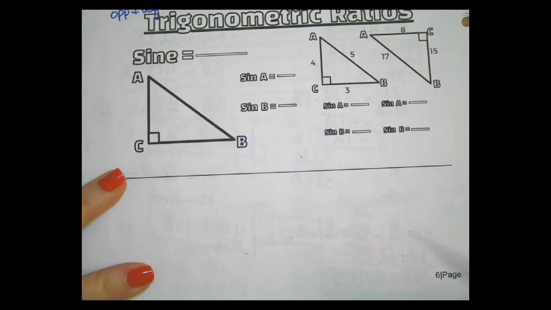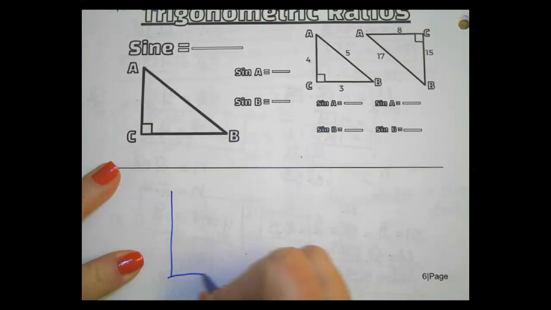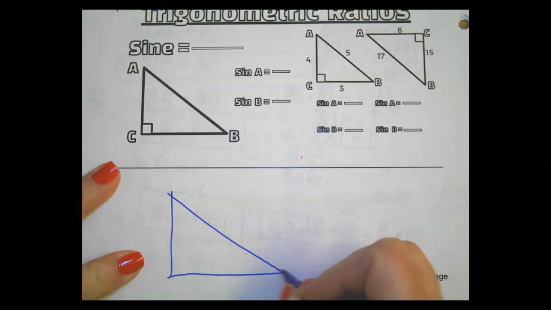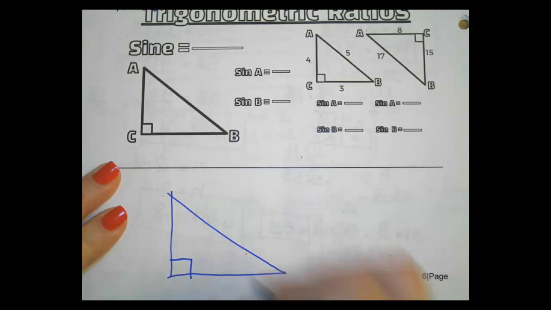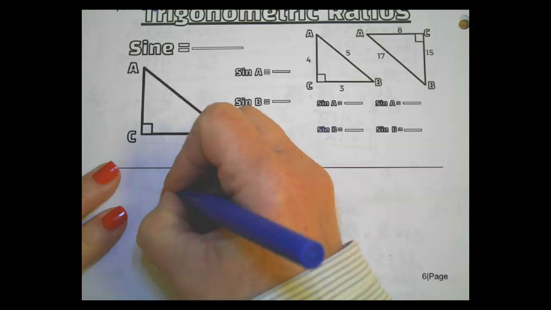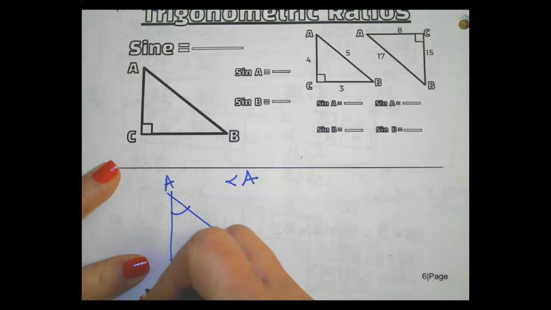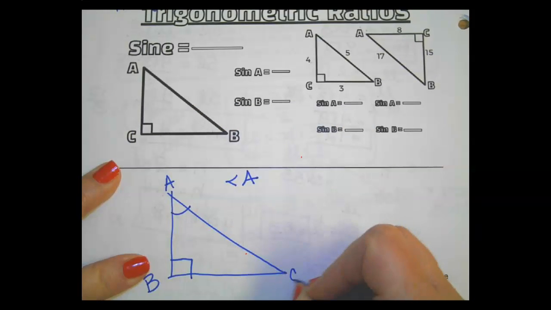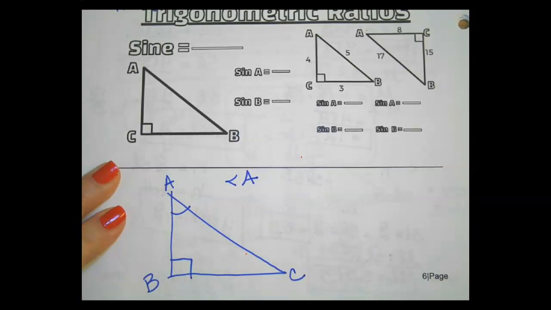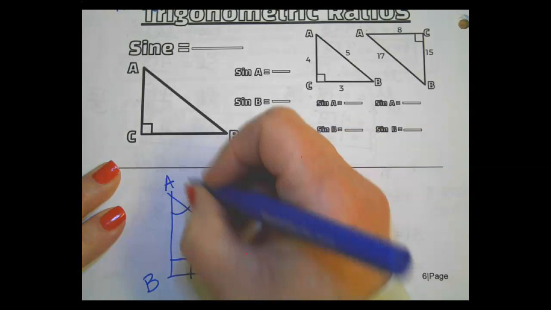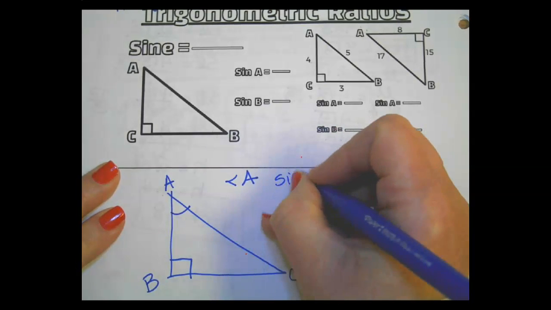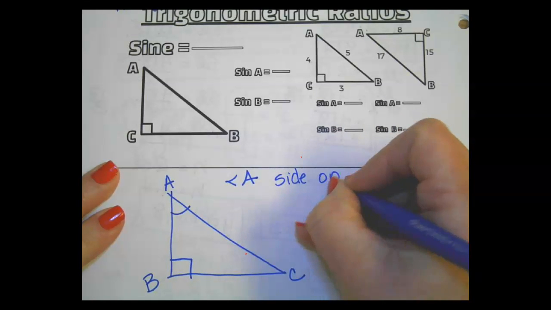So let's talk about that. Down here, I want you to make a right triangle. If I am talking about this angle, we'll say angle A, and then B, C. Go ahead and do that. The side opposite is BC.